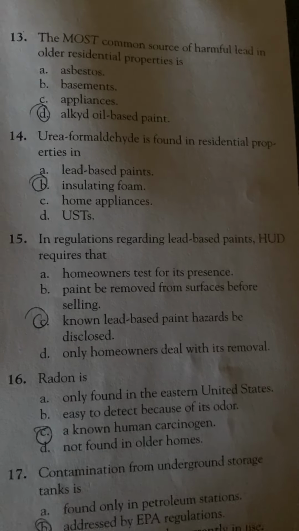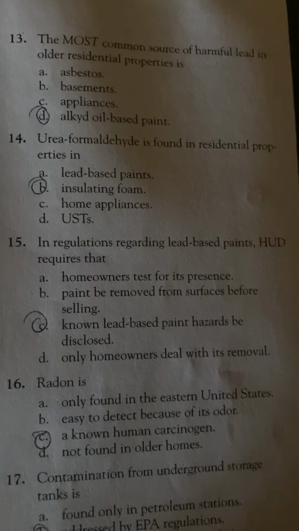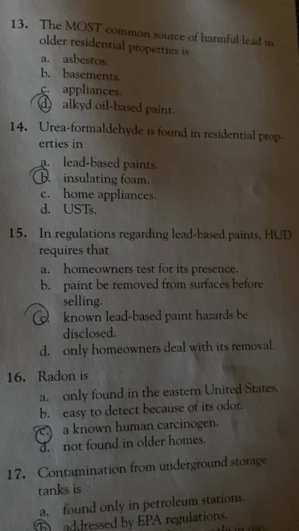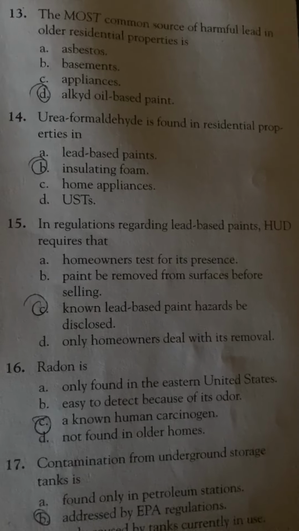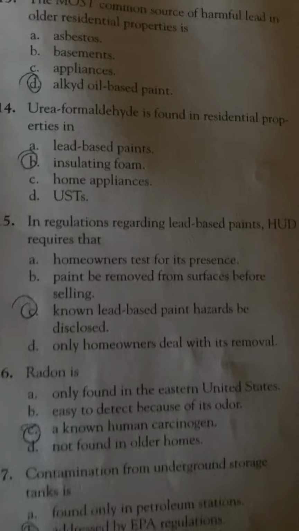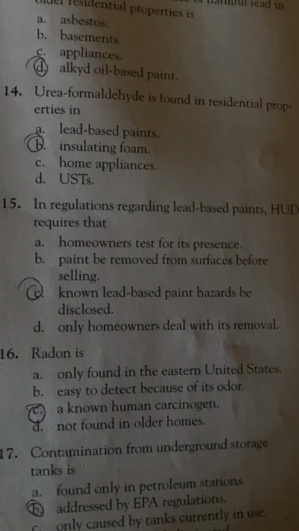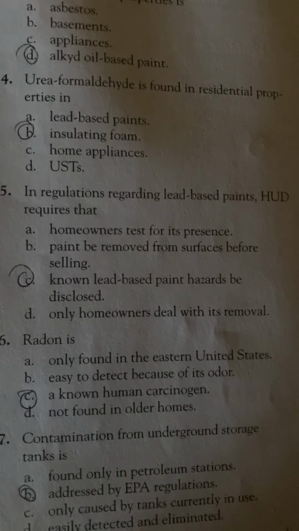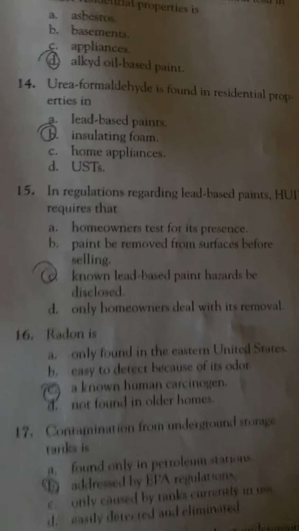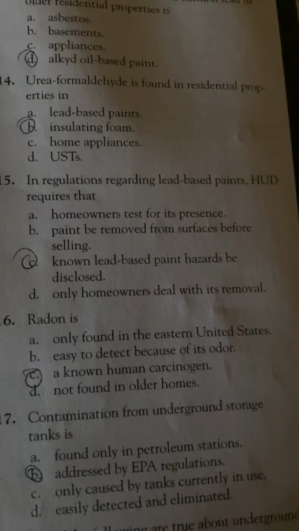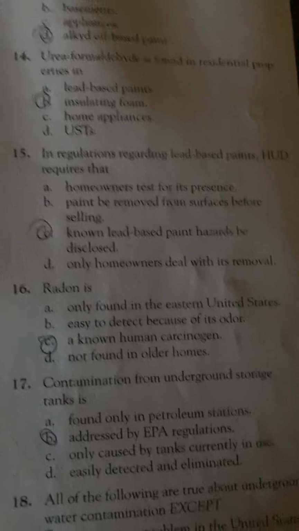Number 15. In regulations regarding lead-based paints, HUD requires that A. Homeowners test for its presence, B. Paint be removed from surfaces before selling, C. Known lead-based paint hazards be disclosed, or D. Only homeowners deal with its removal. The answer is C. Known lead-based paint hazards be disclosed.